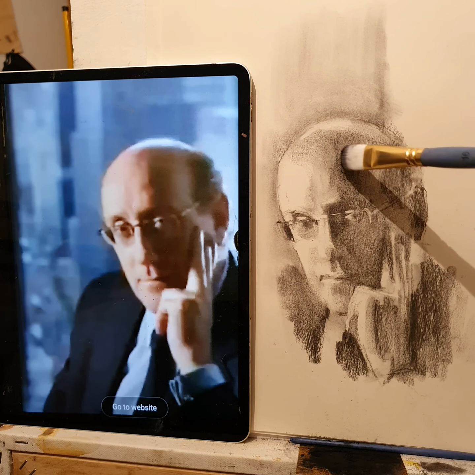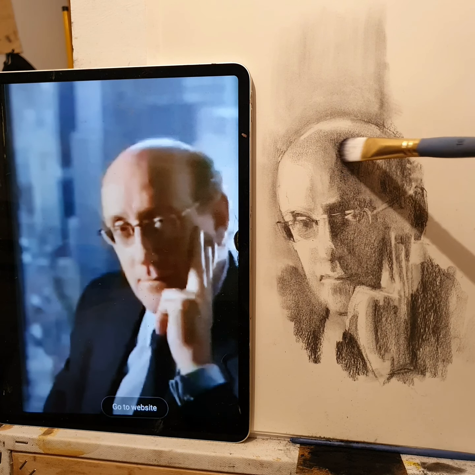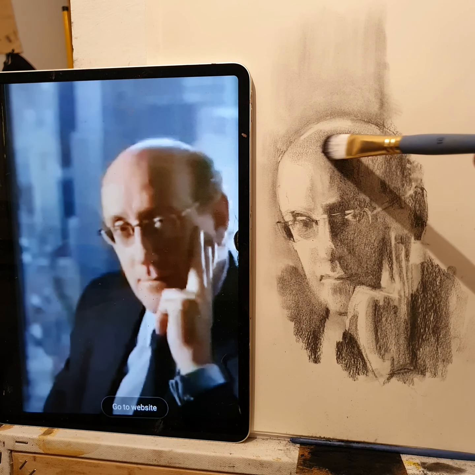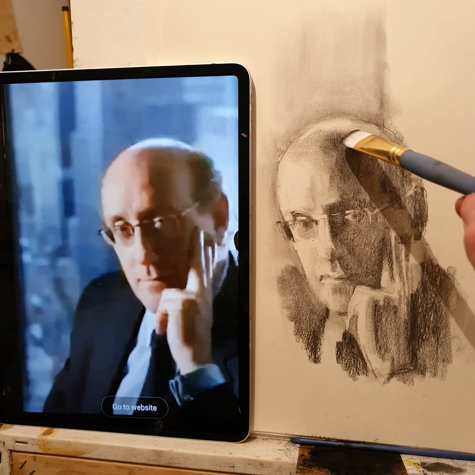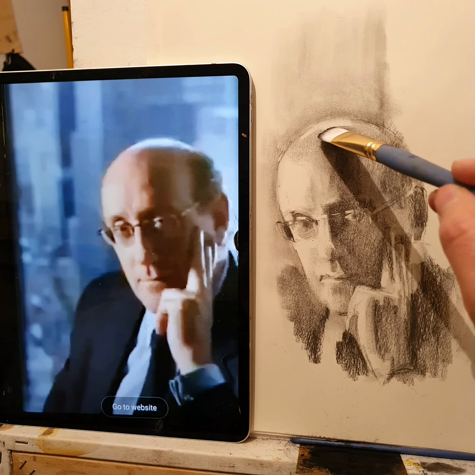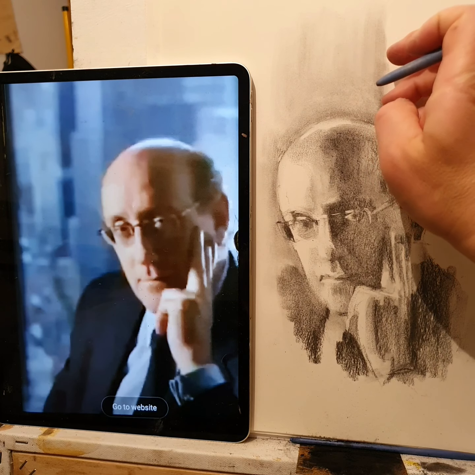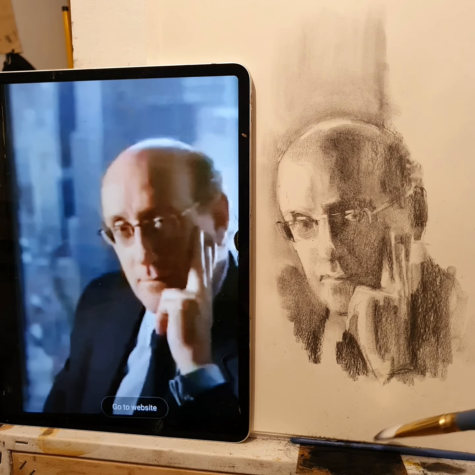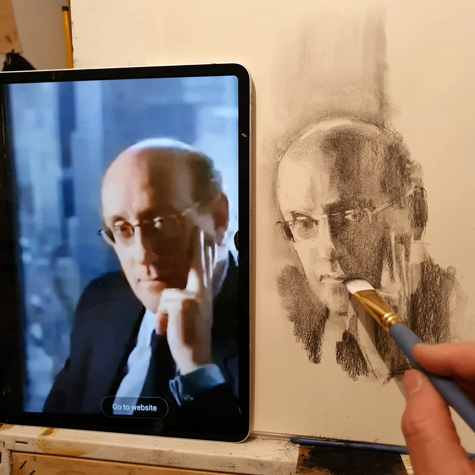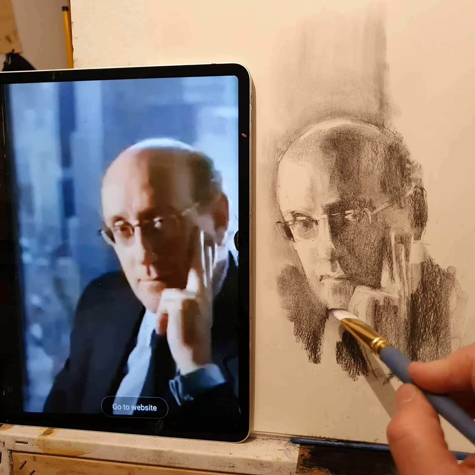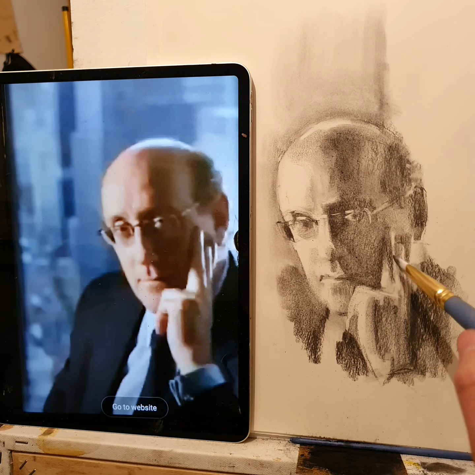Yeah, it goes a lot faster like this. And a little bit further up. It's still not 100% dry, but it's okay. Darks on the middle finger.